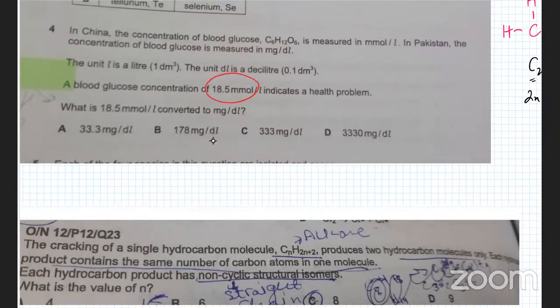First thing, convert this to grams. Milli is 10 power minus 3, right? So I've got 18.5 times 10 power minus 3 moles multiplied by the MR of glucose, which I guess is 180. So how many grams do I have? 3.33. So it's 3.33 grams, right? Convert that to milligrams. How do you convert that to milligrams? Because the answer should be in milligrams per deciliter, right? Divide by 10 raised to the power minus 3.